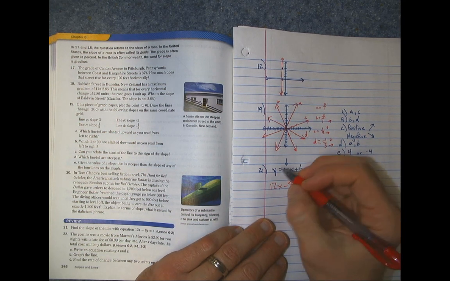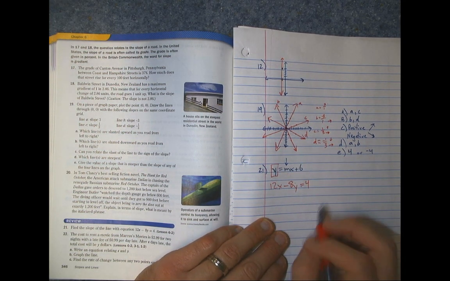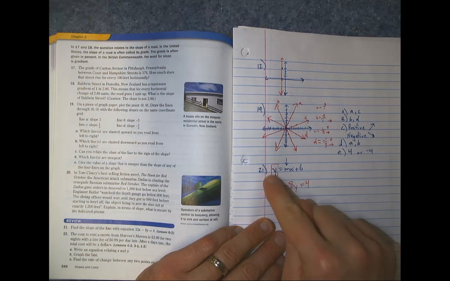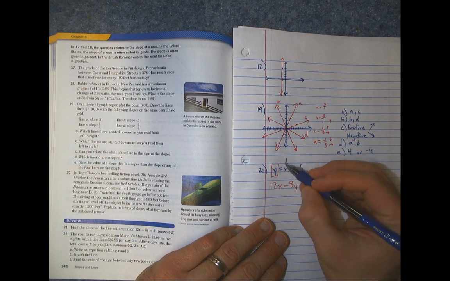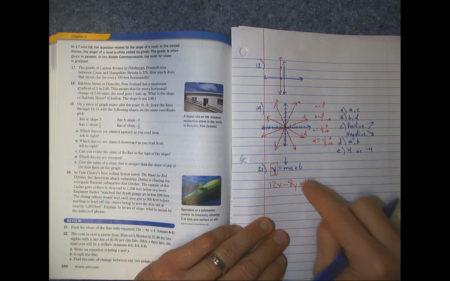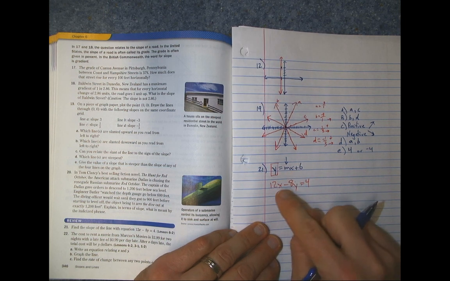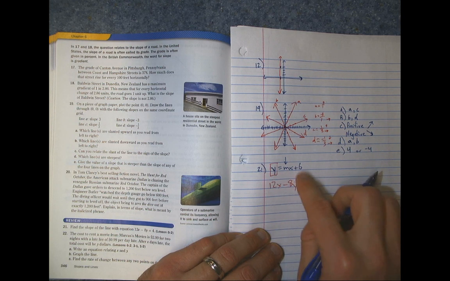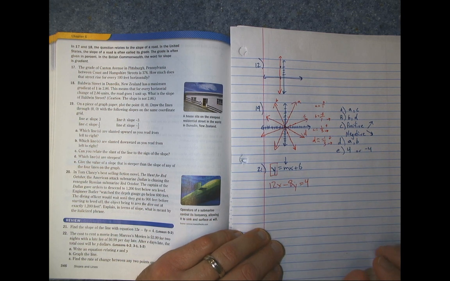Y equals form, y equals mx plus b, the y is by itself. So here's the y. If I can get all the rest to the other side, I now have it in y equals mx plus b form, and whatever the coefficient is of x, that's going to be my slope. So the mistake people make is they look at this and they go, hey, whatever's attached to x is a slope. Slope must be 12. But you'll see when we actually get this in the proper form, 12 is no longer the coefficient of x.